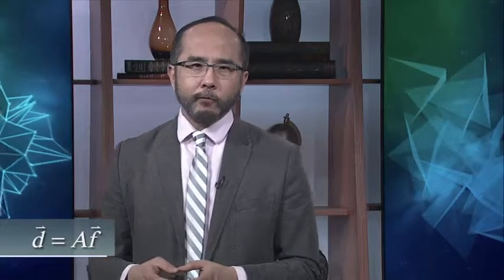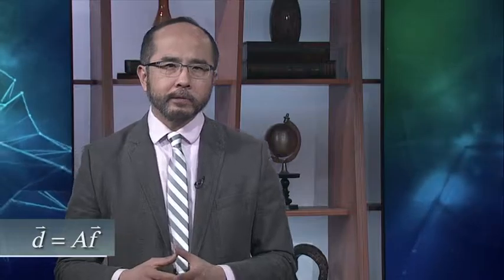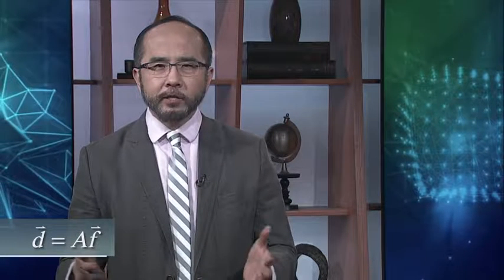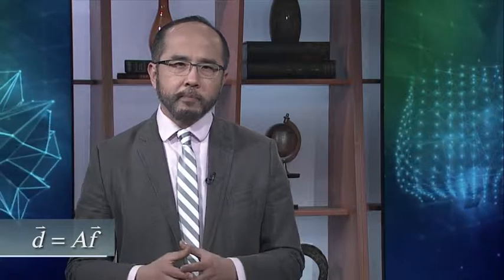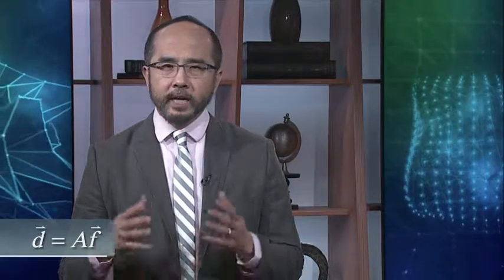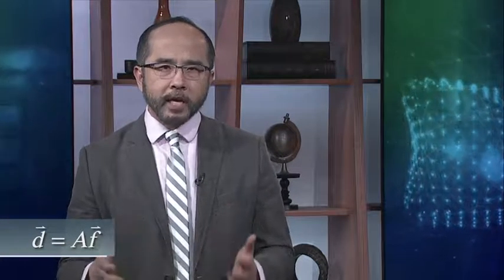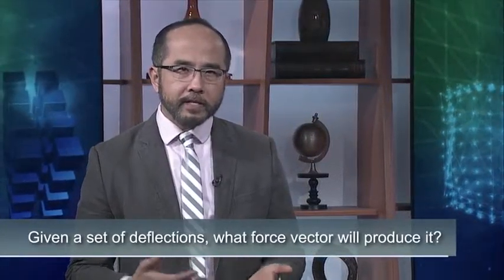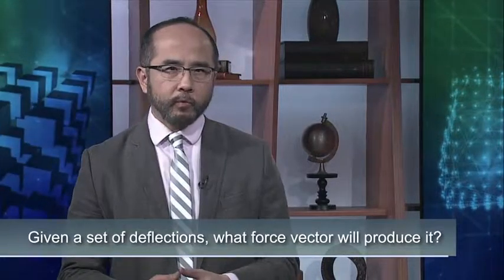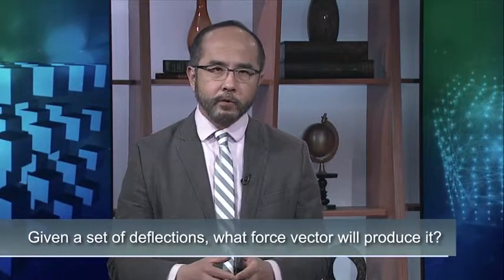Let's return now to the problem we started our lecture with. We were considering a deflection vector d caused by a force vector F, representing forces acting on a beam at n points. Thus d and F are n-dimensional vectors. And the relationship is linear, meaning d equals A times F for some n by n matrix A. And to find A, we can figure out how the beam responds to various forces. The question for an engineer is now, given a set of deflections, what force vector will produce it? This is the inverse question.